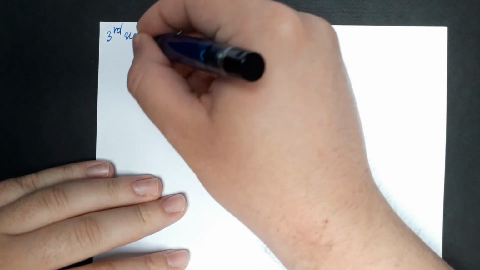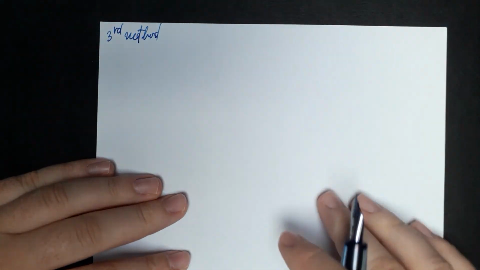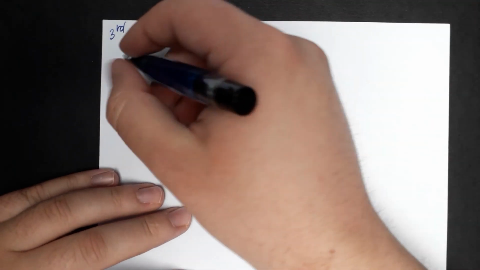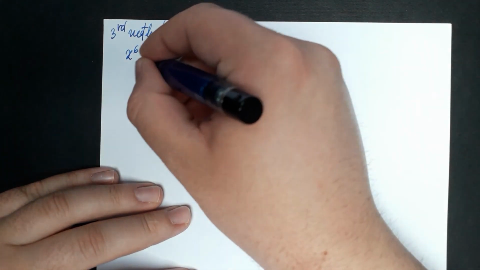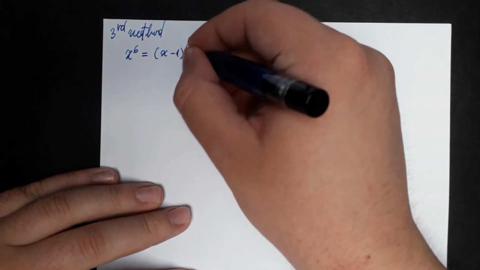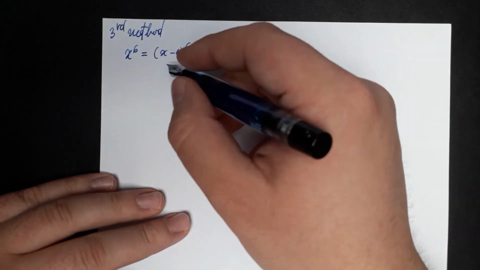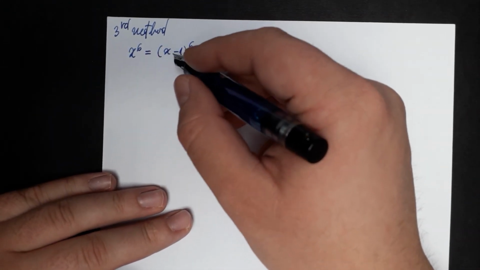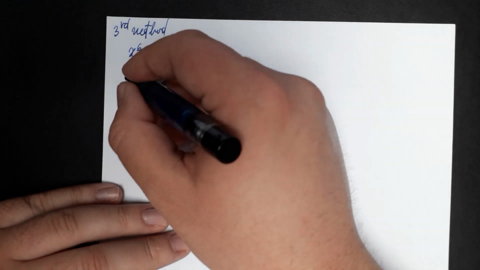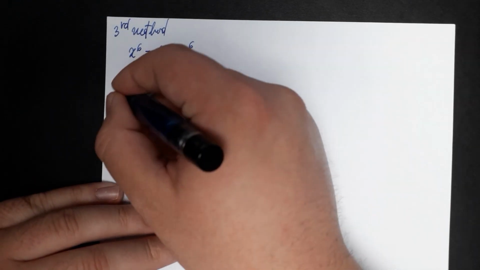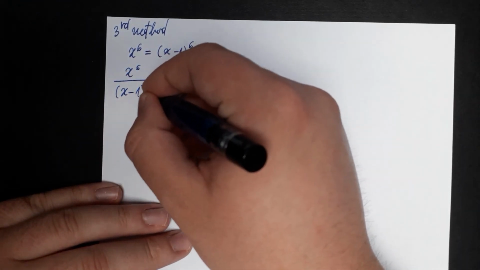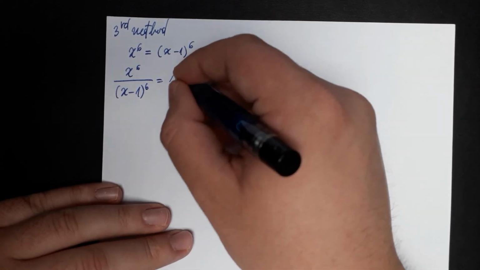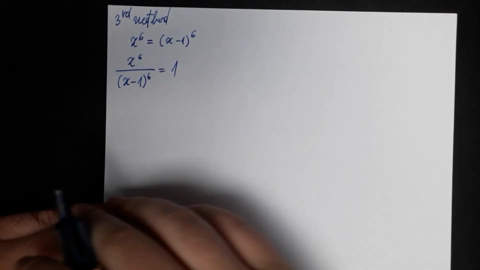Basically, third method, and we are going to use complex analysis to solve this problem. X to the power 6 is equal to x minus 1 to the power 6. First, we are going to divide both sides with x minus 1 to the power 6, so we get x to the power 6 divided with x minus 1 to the power 6. This basically leaves us with 1.